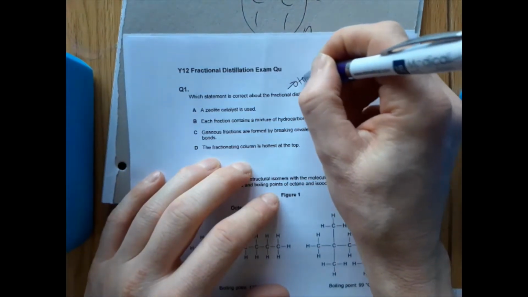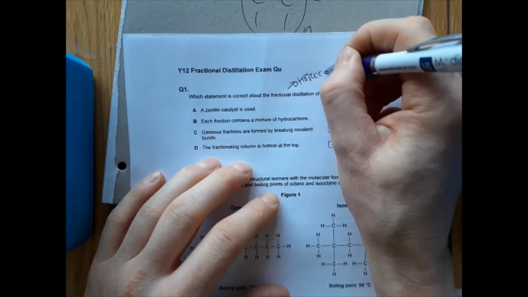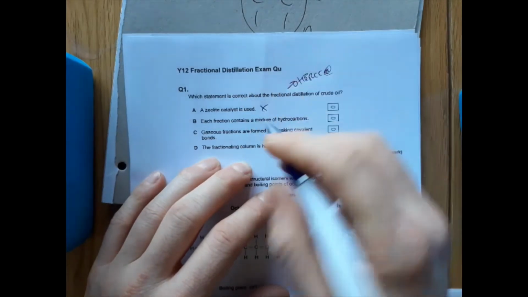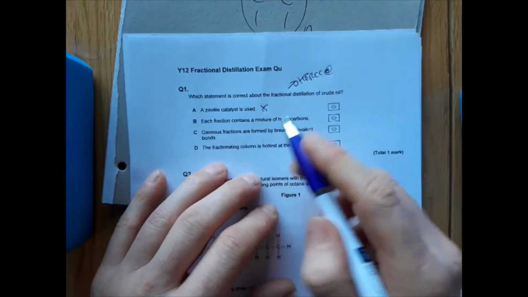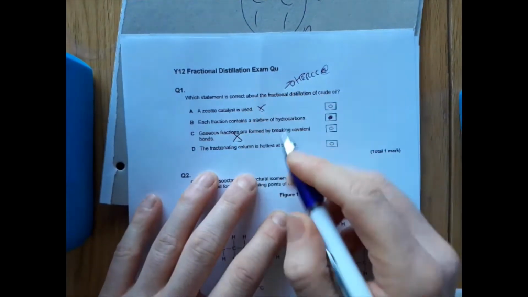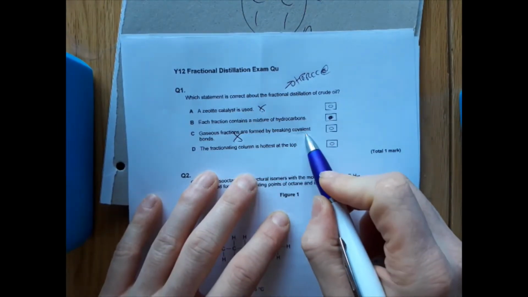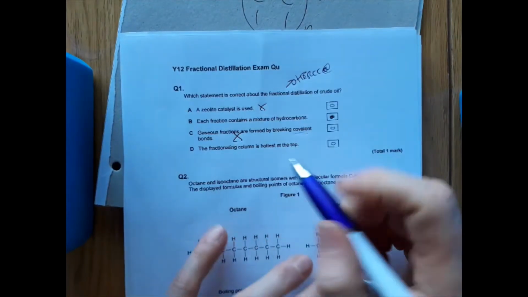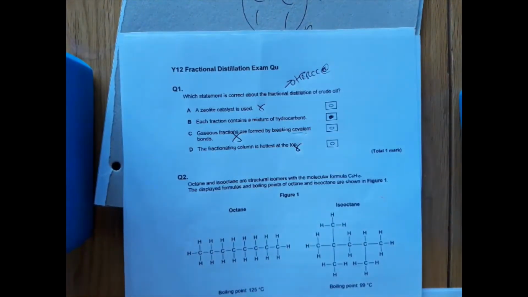Fractional distillation, remember, is HERCC at boiling point. Zeolite, cracking, zeolite catalyst. Each fraction contains a mixture. Yes. Brilliant. I mean, that's nonsense. You don't break covalent bonds, you weaken intermolecular forces, van der Waals. It's just not true, is it? So it's got to be B.